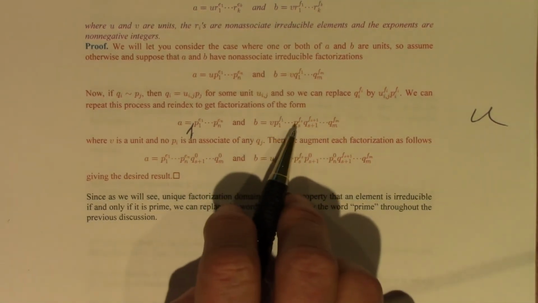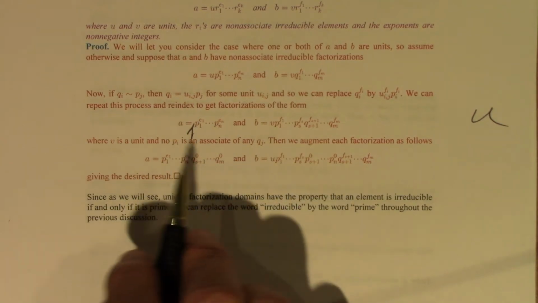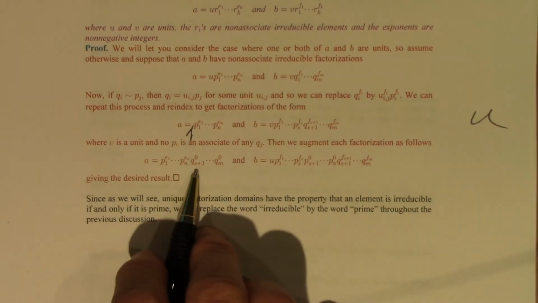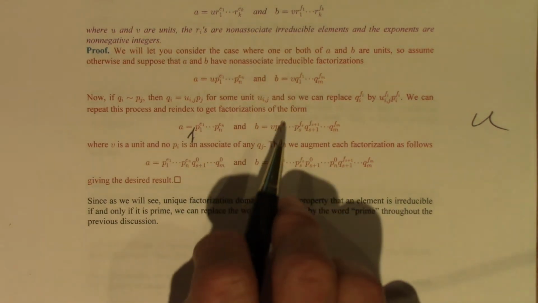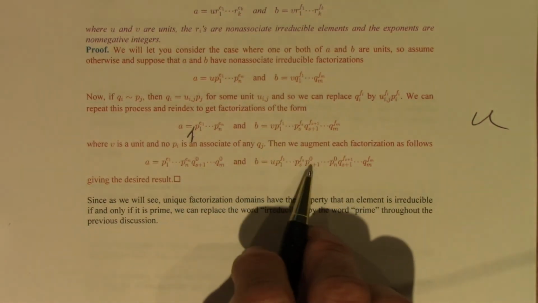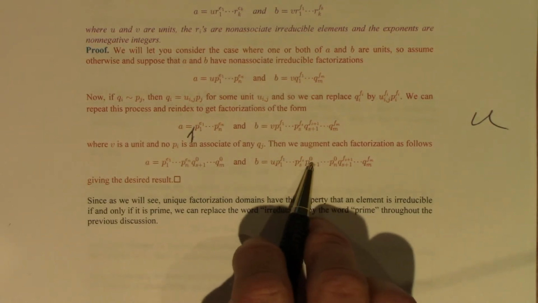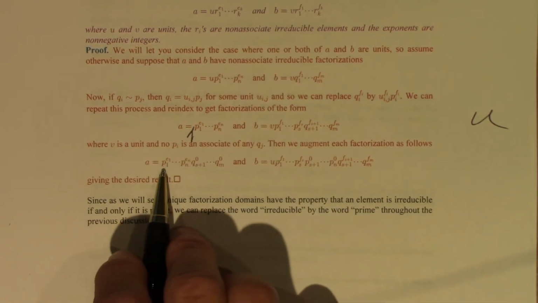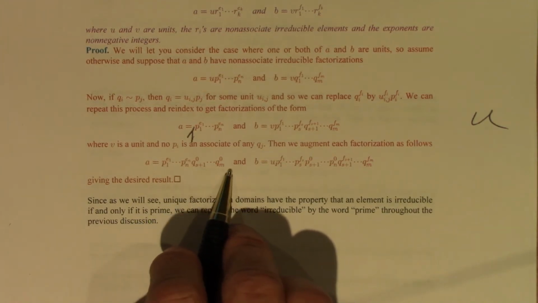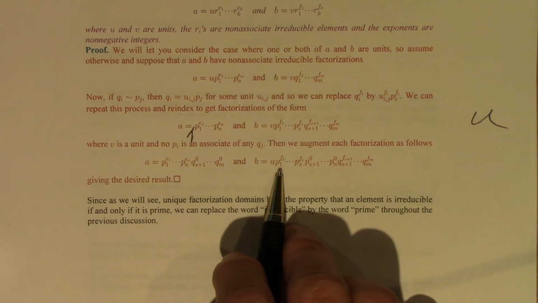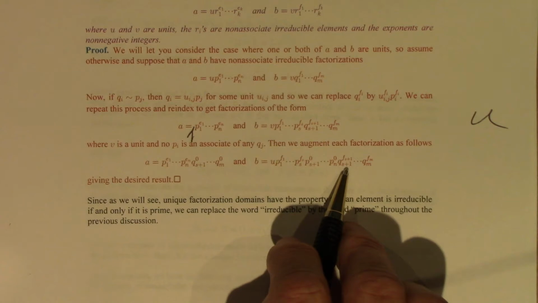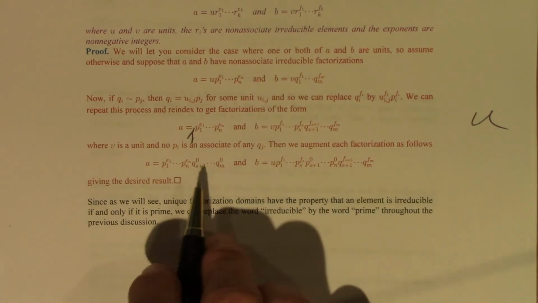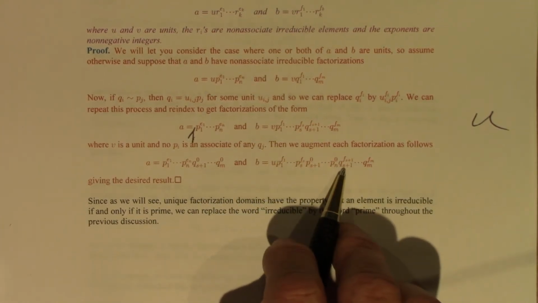Then we can augment both of these by tossing in, for a, these latter q's to the 0 power, and for b, we toss in the latter p's to the 0 power. So now this has base irreducibles p_1 through p_n, q_{s+1} through q_m. This is p_1 again through p_n, and q_{s+1} to q_m. So the same base irreducibles.